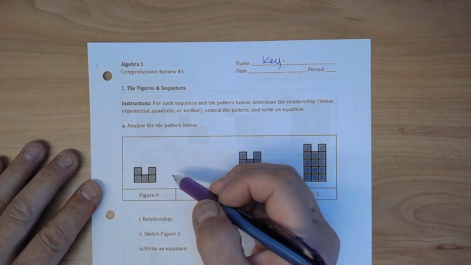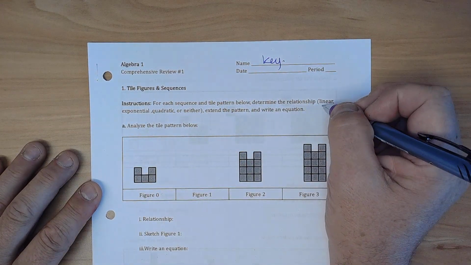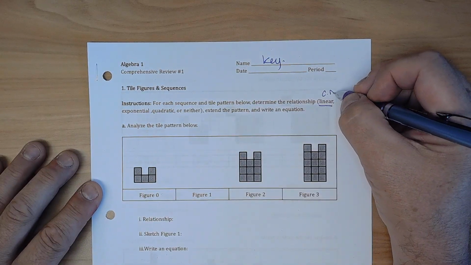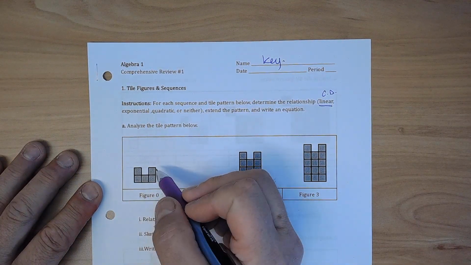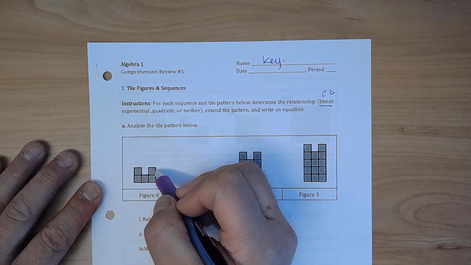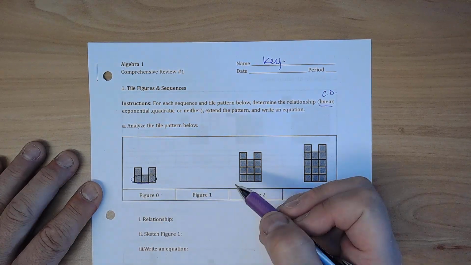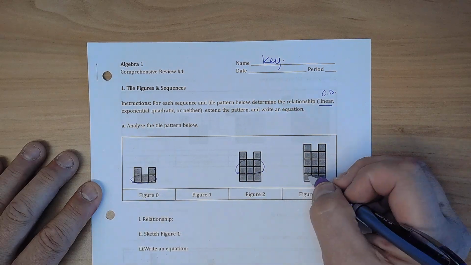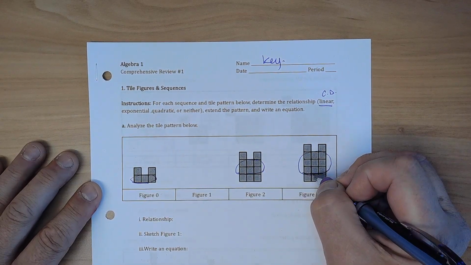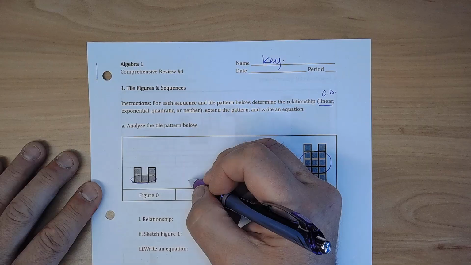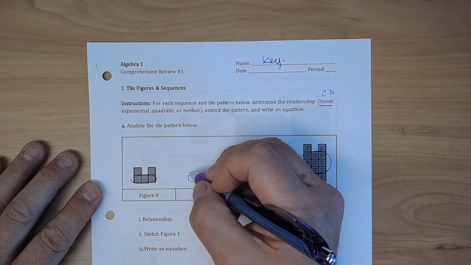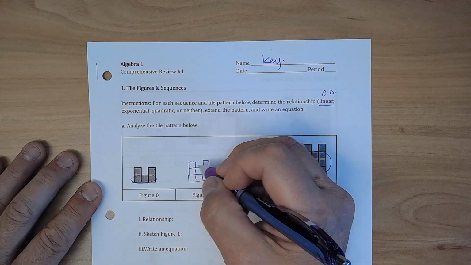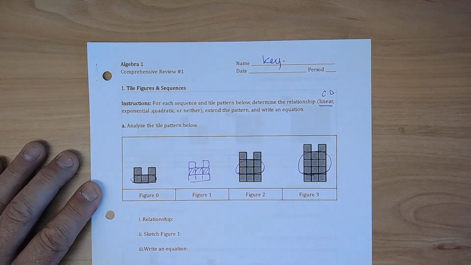What we notice on this one is that it's linear, which is adding a constant difference. We see that we had 2 plus a row of 3 on figure 0, we've got 2 more rows of 3 on figure 2, we've got 3 more rows of 3 on figure 3, and therefore figure 1, we would expect to have 1 more row of 3. And that makes this a linear pattern.